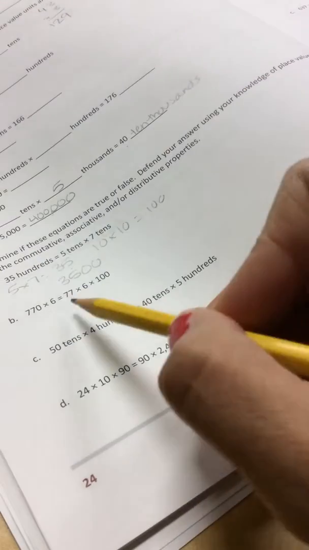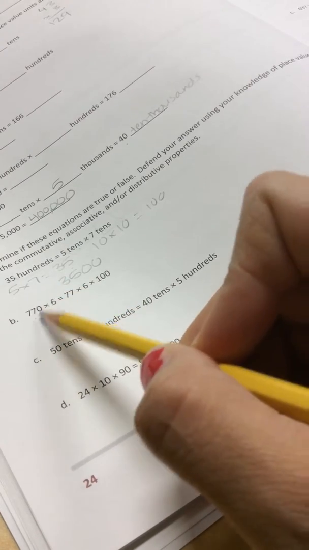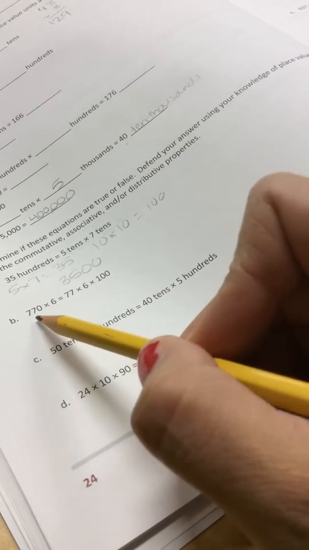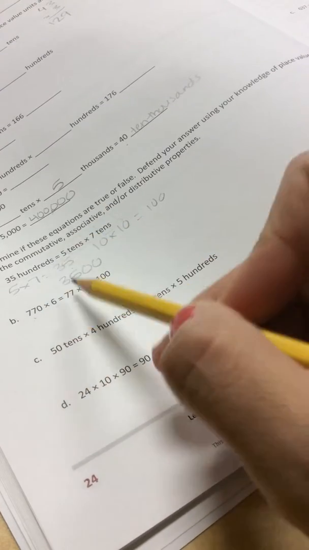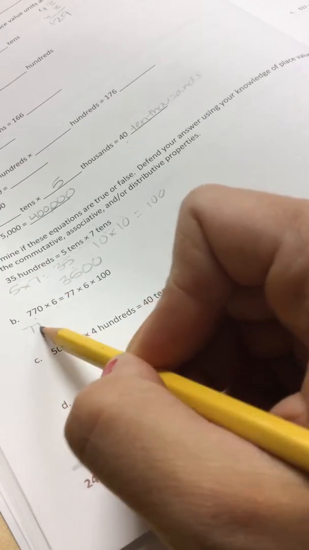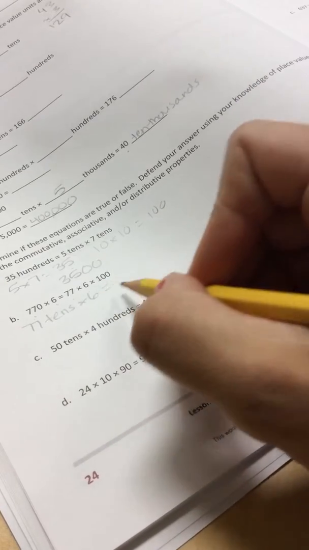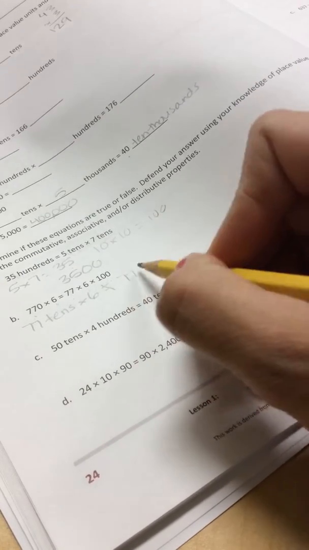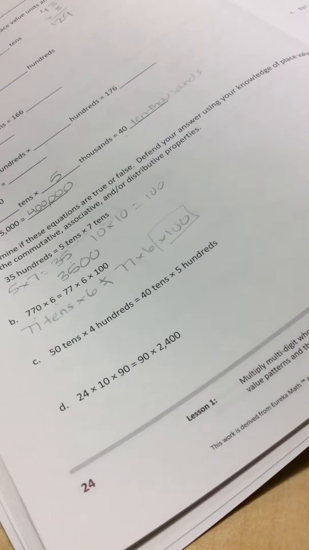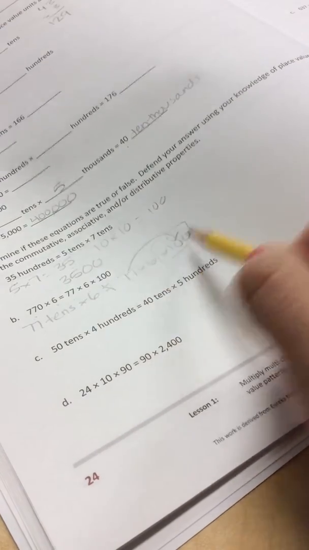If we look for B, I can see already that we have 770 times 6 equals 77 times 6 times 100. And we can see here that we have 77 times 6 here, and we have 77 times 6 here. We have 1 0 here, which would mean that this is 77 tens times 6, and that does not equal 77 times 6 times 100. There's one too many tens being multiplied here. So this is 77 tens, whereas this would be like saying 77 hundreds.